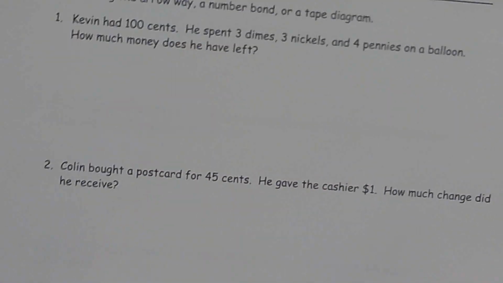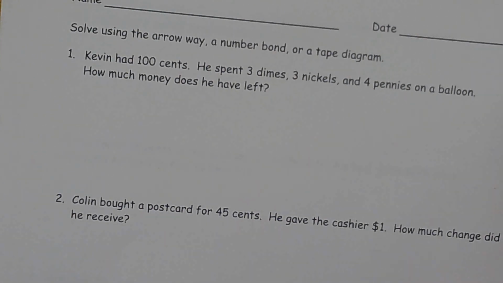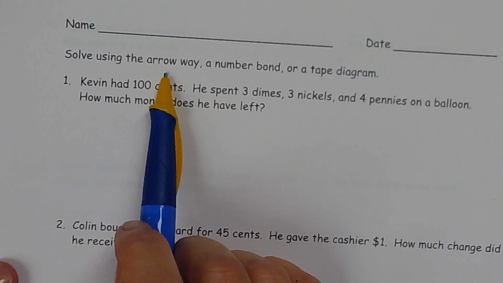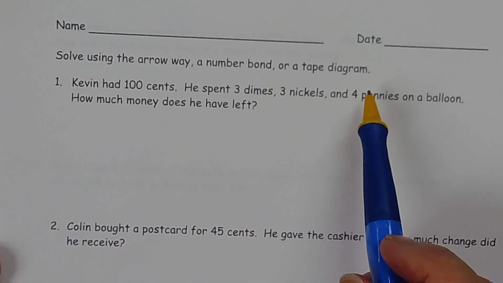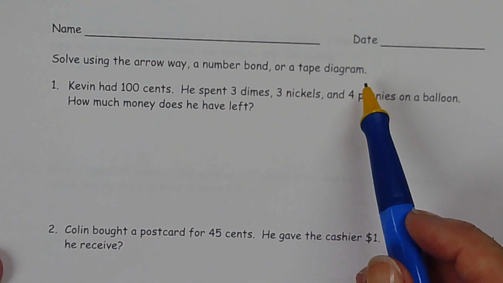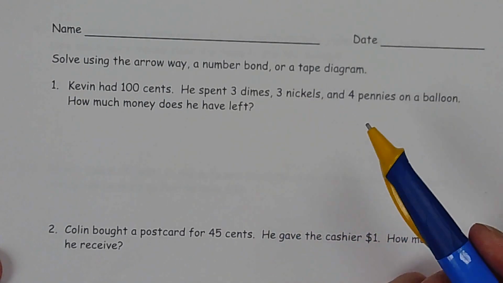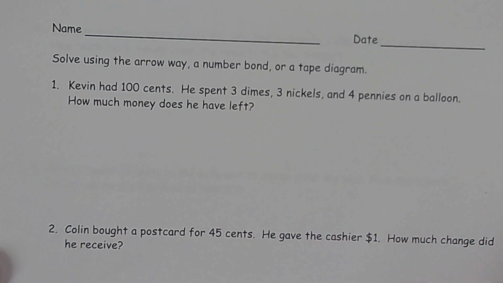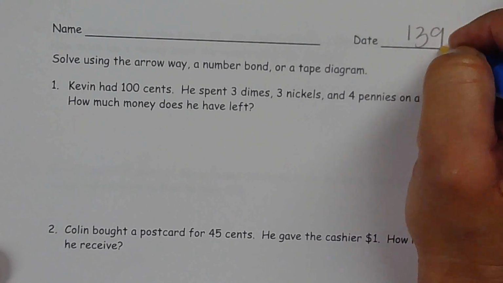So it's all word problems today. And it tells us we can use the arrow way, a number bond, or a tape diagram. Sometimes we are going to need to draw those pictures. So this is page 139.